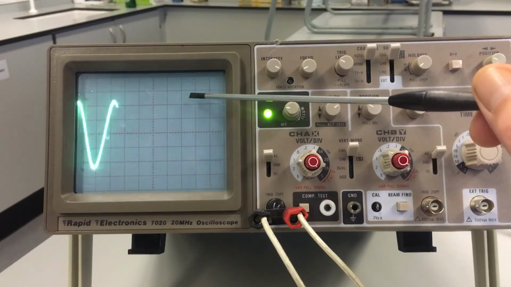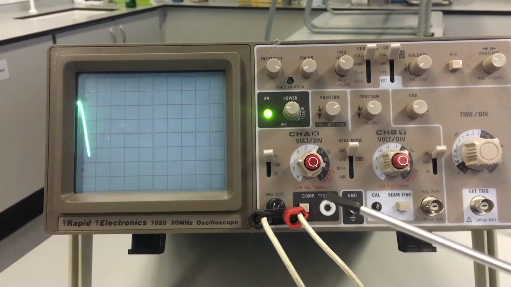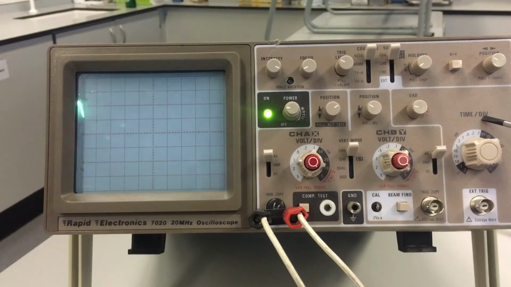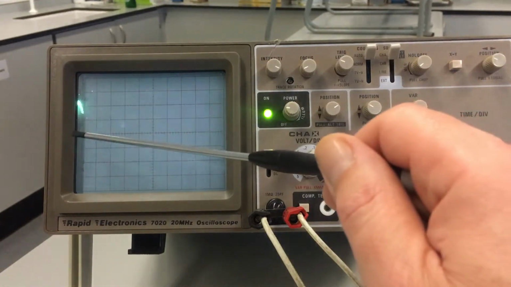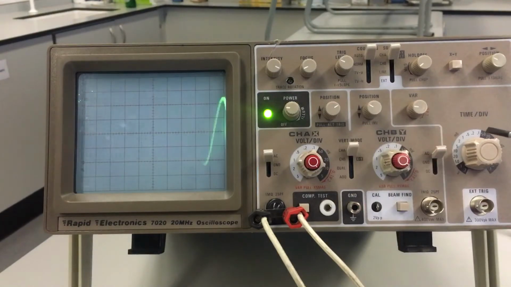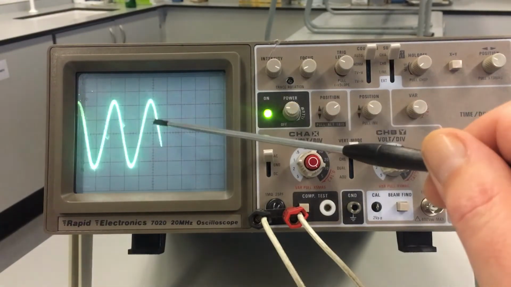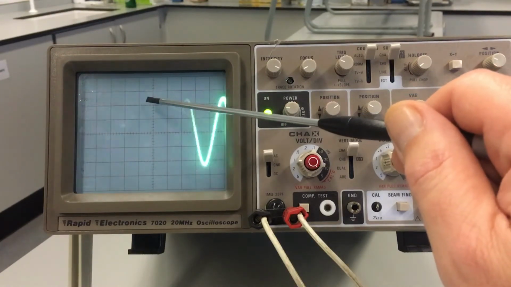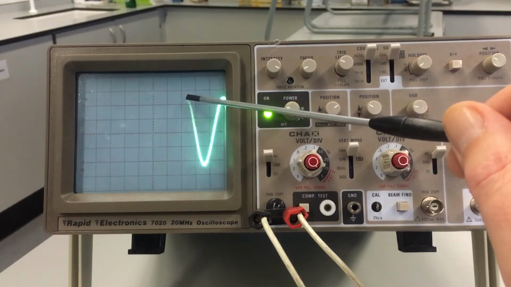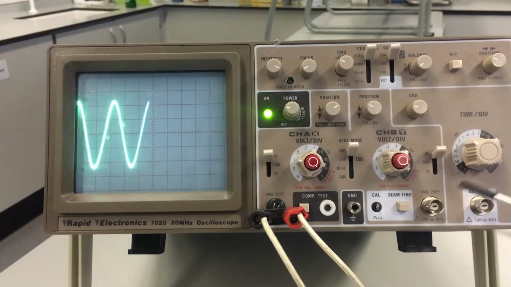to, say, 2.5 divisions. Now, this setting over here, the time base, or the time per division, tells you how many seconds it takes the wave to travel from one box left to right. Now, this is set at 2 milliseconds for each division, which means that wave has taken approximately 5 milliseconds to travel from left to right.